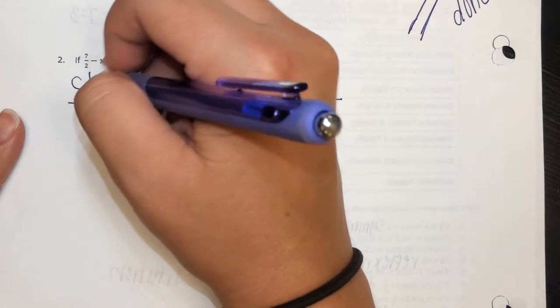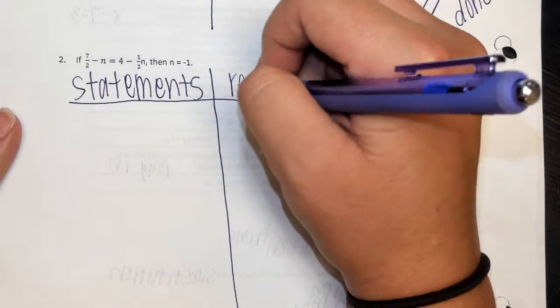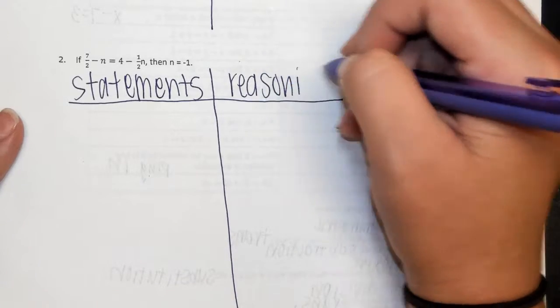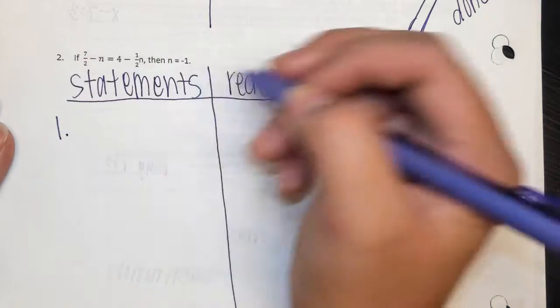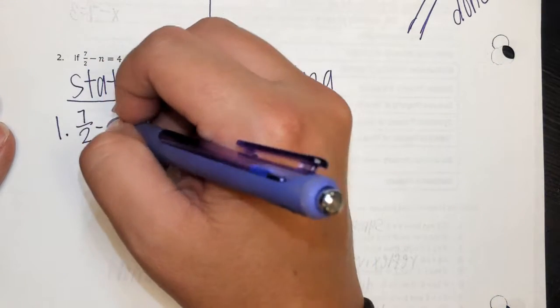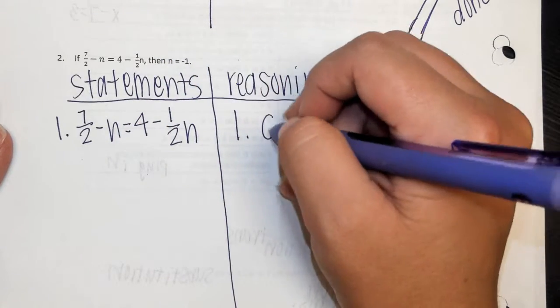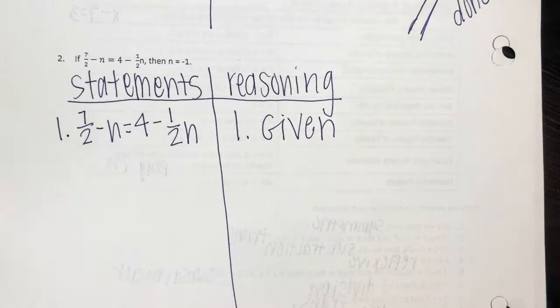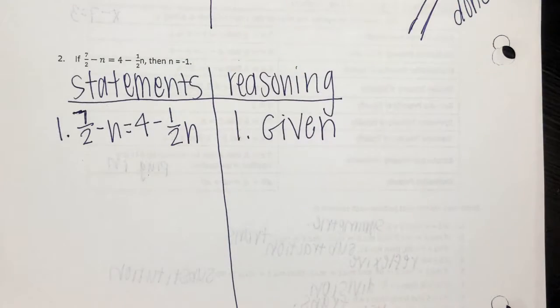Okay, statements. Reasoning. Always start out with your hypothesis, what you're given. Fractions are good for you. Okay, now, from here, yours might look different than your neighbor's, and it is okay.